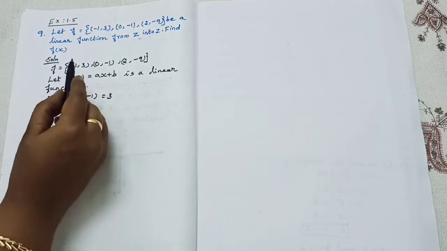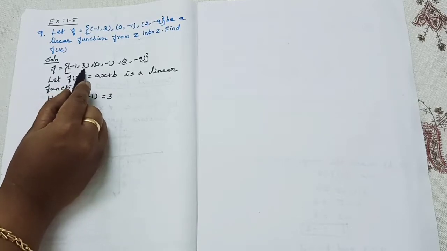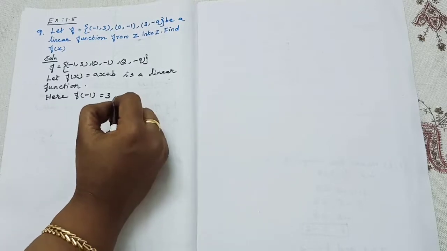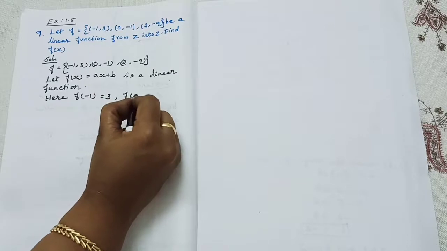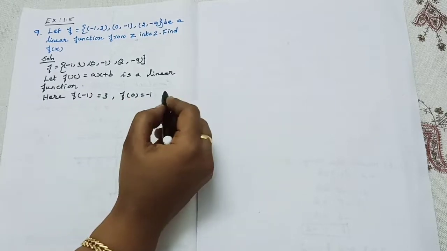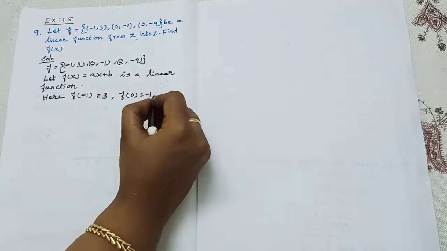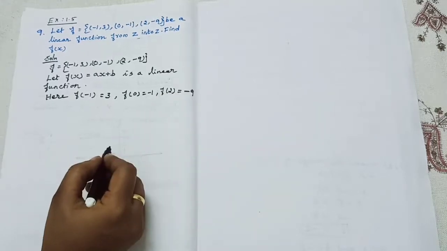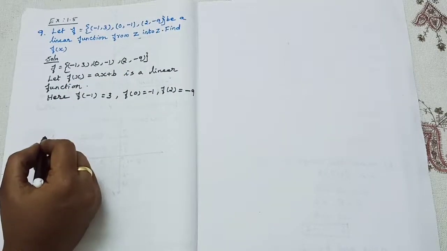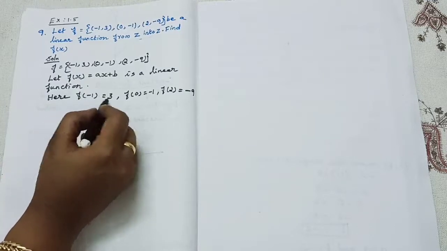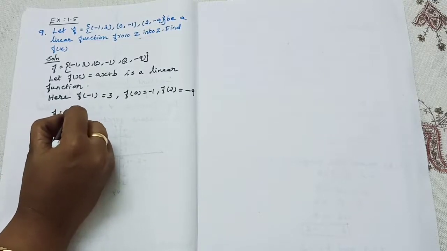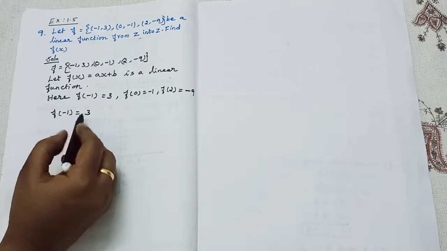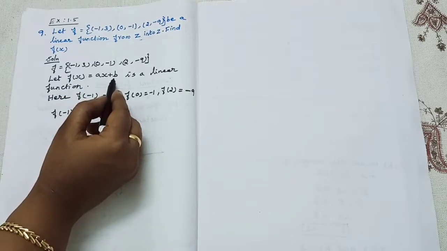Correct? Then f of minus 1, what's the image of minus 1? 3. Have you understood? Like this it is given, isn't it? Then again what is given? F of 0 is equal to minus 1. Like that, the third one also, you say f of 2 is equal to minus 9. Like that it is given here. Then the first value you have to take: f of minus 1 is equal to 3. F of x is equal to what is given here?